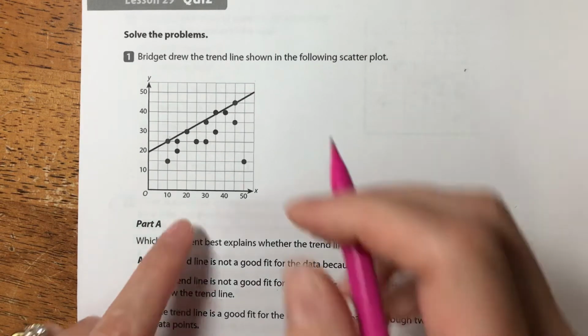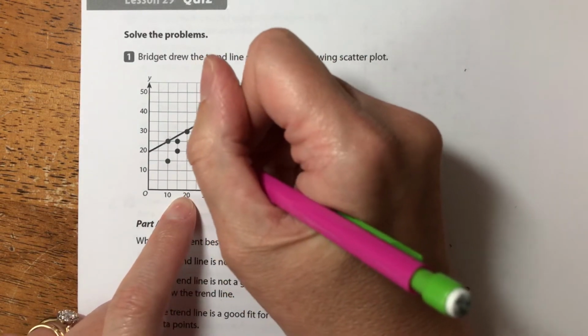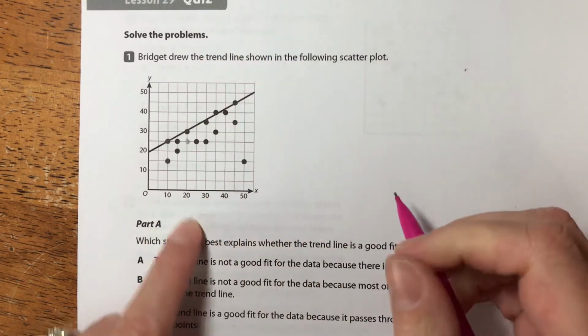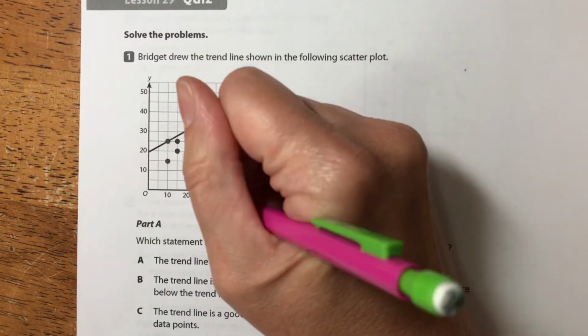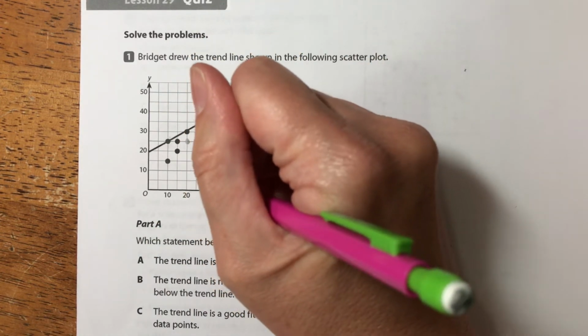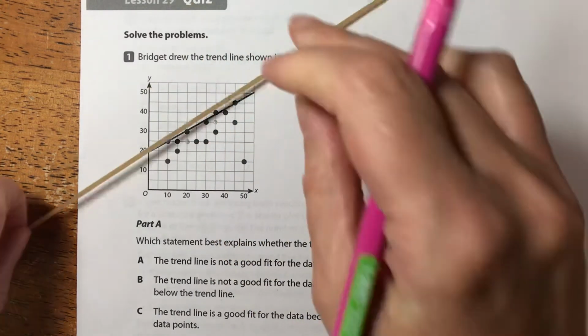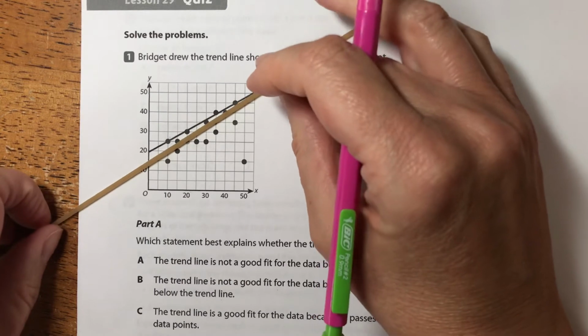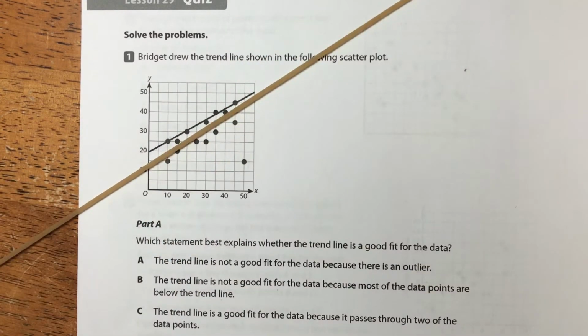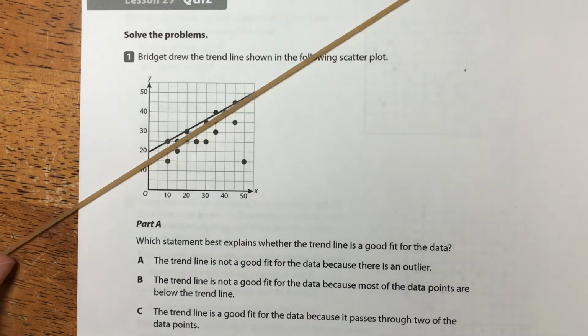Okay, well, let's go find them. So 20, 25 would be here, and 35, 35. So 35, 35 would be here. What if your line went through those two? Is that a line of best fit? Yes or no? Okay.